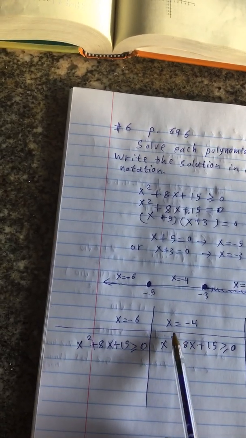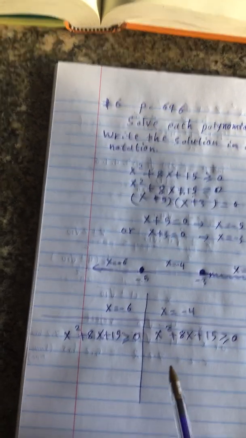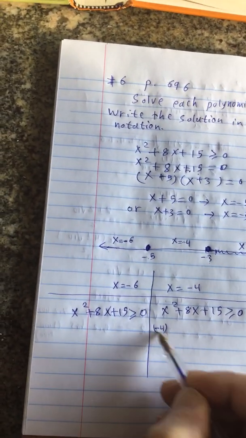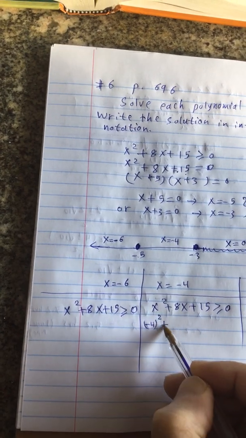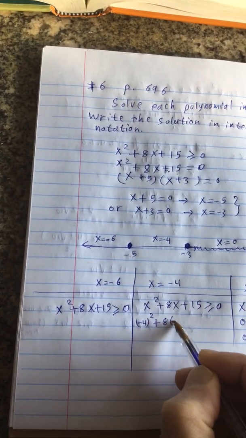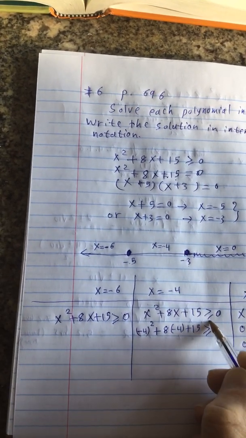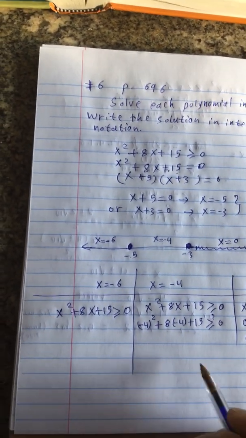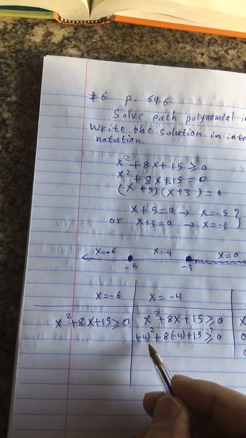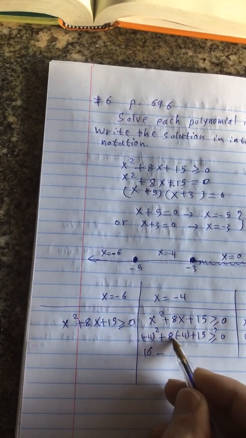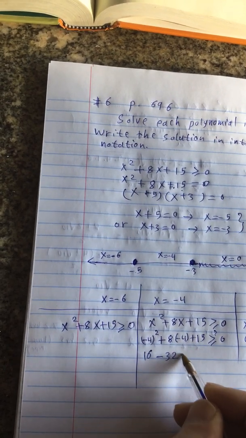Let us check if x equal negative 4. Negative 4 squared plus 8 times negative 4 plus 15. Is it greater than or equal to 0? Negative 4 squared is 16. 8 times negative 4 is negative 32, plus 15.